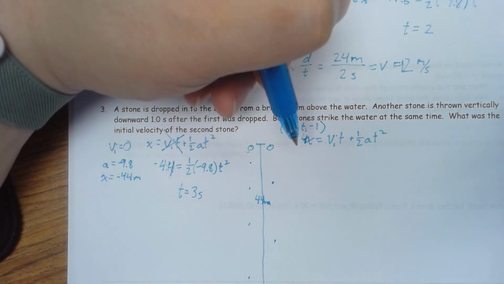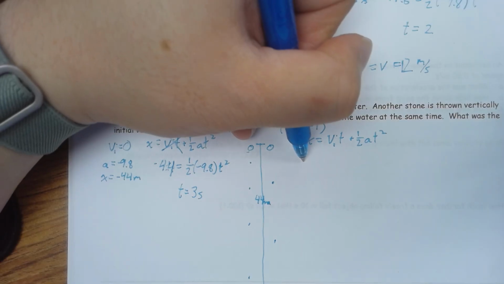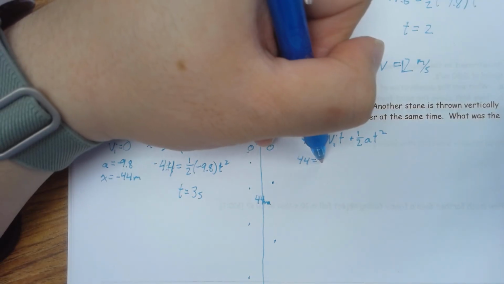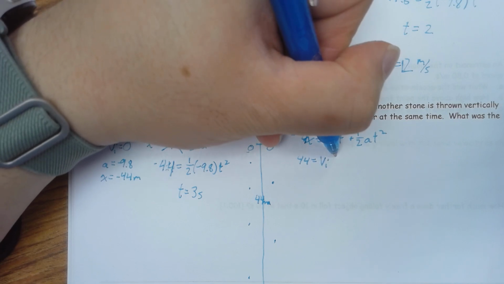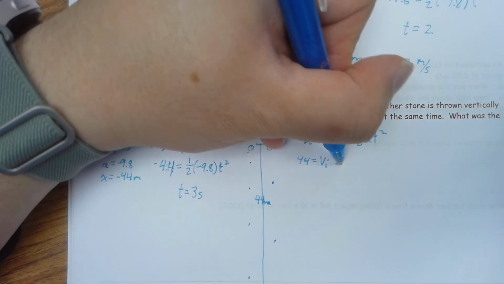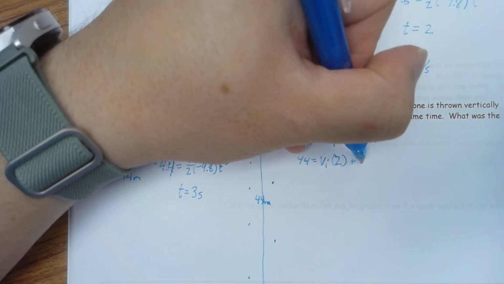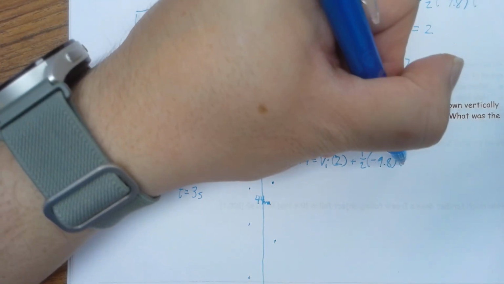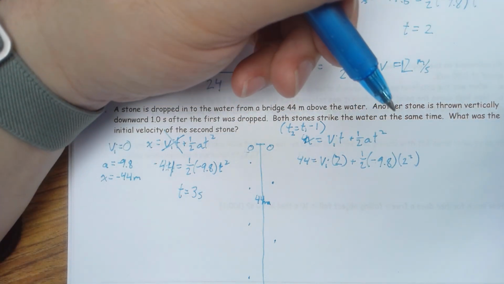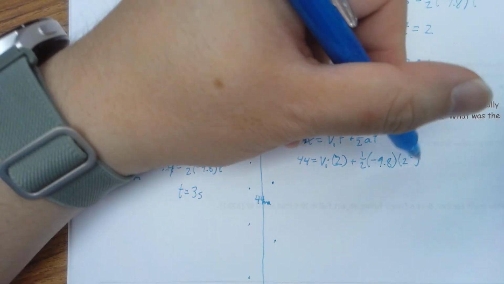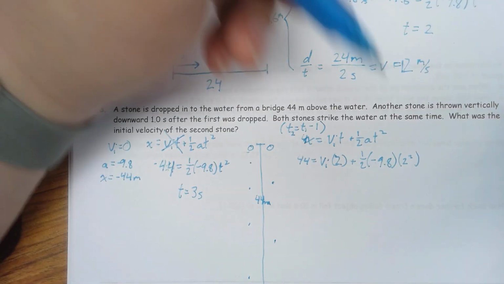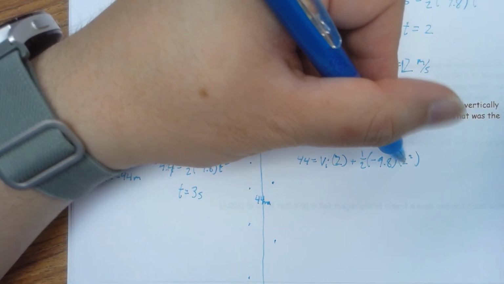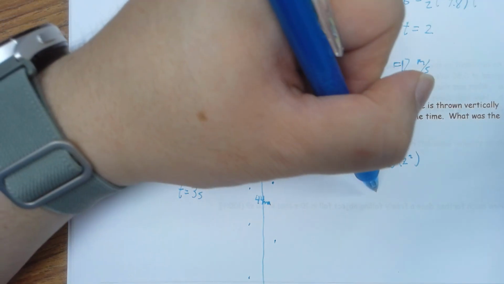And so we have x, which is negative 44, same distance, equaling VI, what we're looking for, times, instead of 3 seconds, 2 seconds, plus 1/2 negative 9.8 times 2 squared. And funny enough, we know that this side is going to be 2 squared is 4, divided in half is 2, negative 19.6.